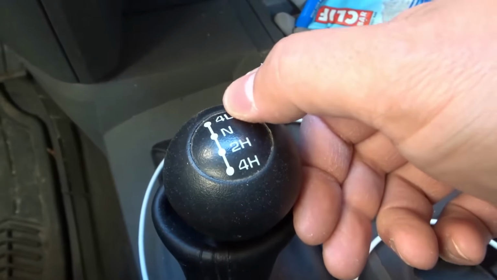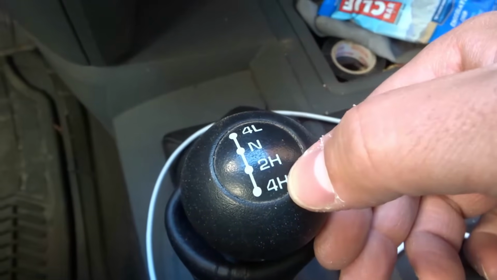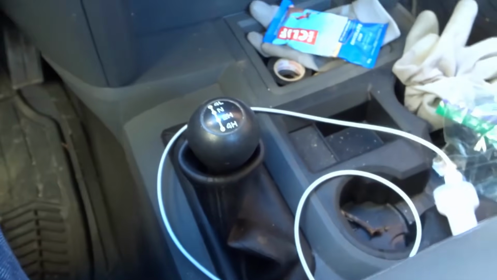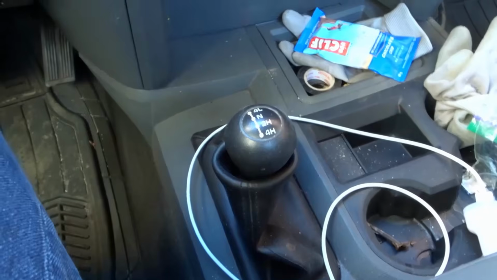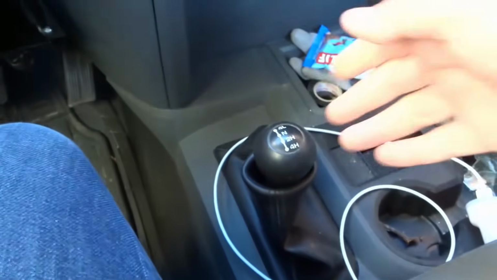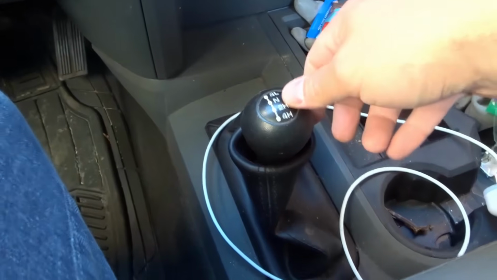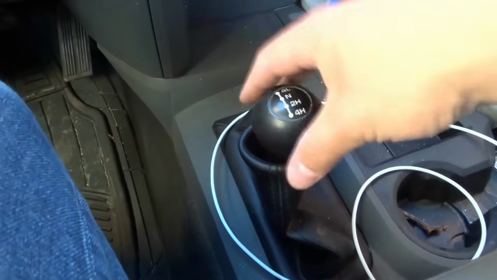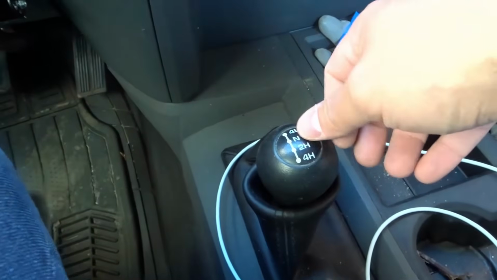As you can see right here, we have these options, 4L and 2H and 4H. You will find a shifter like this on 4x4s or four-wheel drive vehicles, okay? This is specifically a pickup truck. I'm going to tell you exactly what they mean and what they're used for, okay? So let's get right into the video. Now, these each mean something specifically different, and they also serve a different purpose.